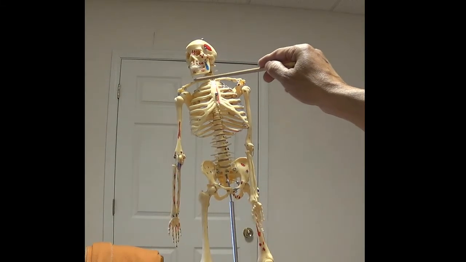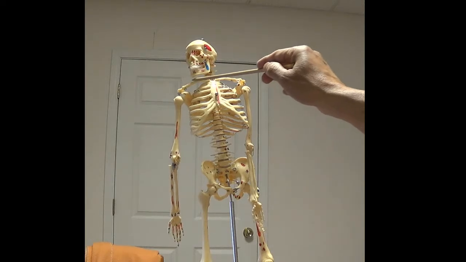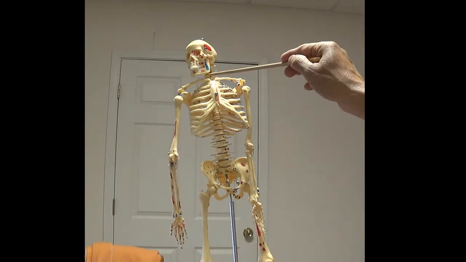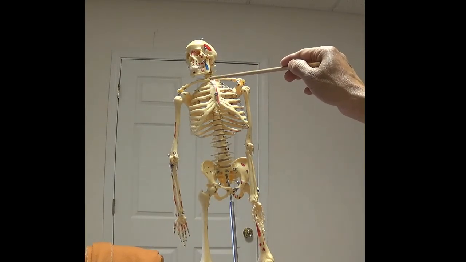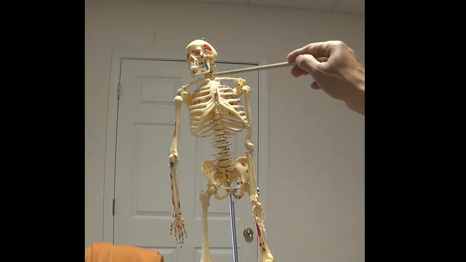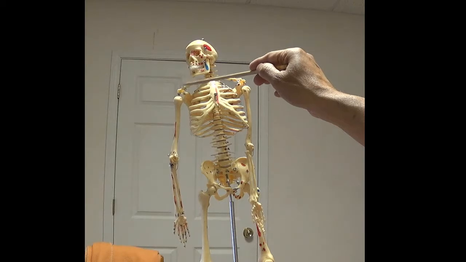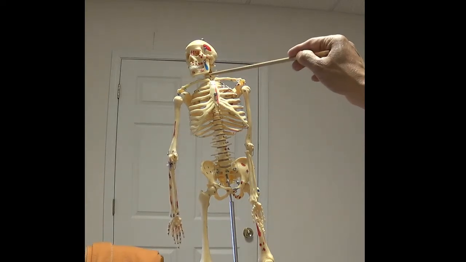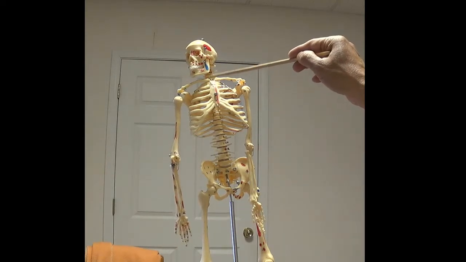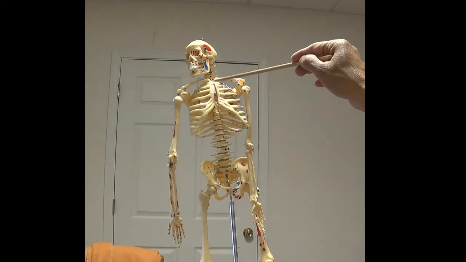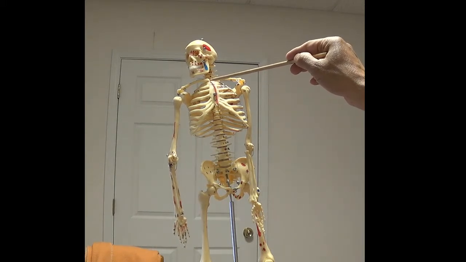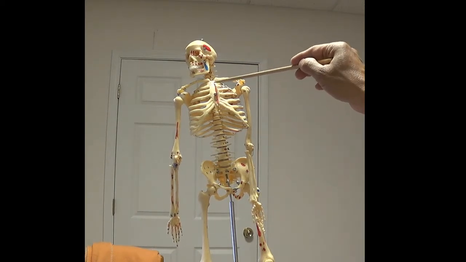Okay, and then this is the clavicle, and the clavicle has two ends, the sternal end, this is the sternum, and this is the acromial end. The sternal end of the clavicle articulates with the sternum, so this is called the sternoclavicular joint.